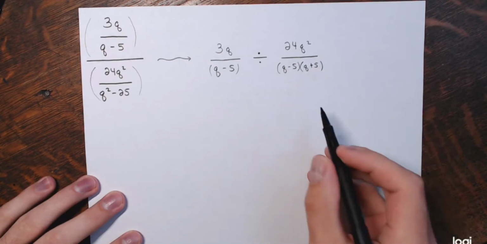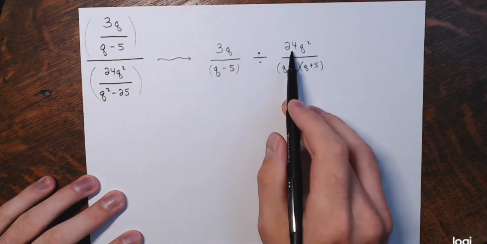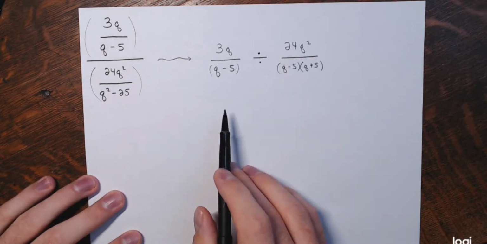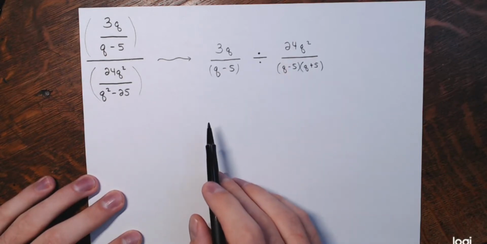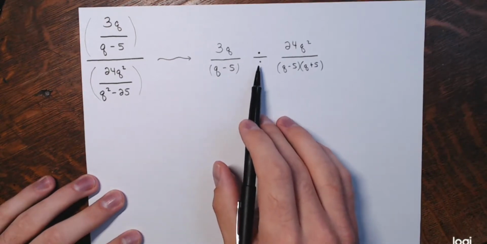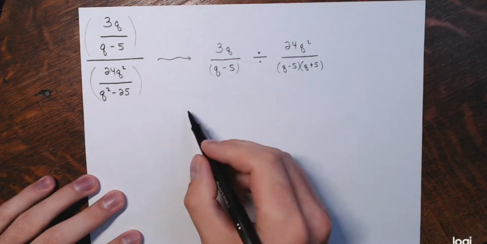So I factored everything right now. And you could factor 24 to 3 times 2 cubed again if you want, but I'll leave it as 24, and we'll deal with it later. So now everything's factored. Rewrite division as multiplication. Dividing by something is multiplying by its reciprocal.